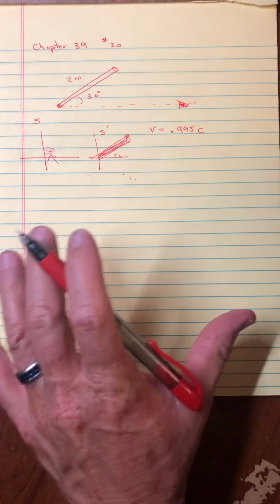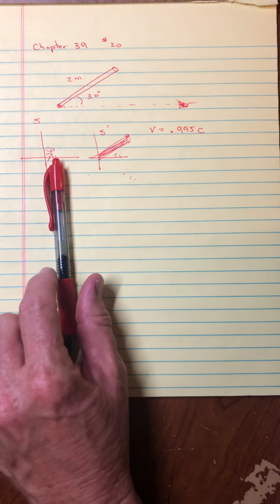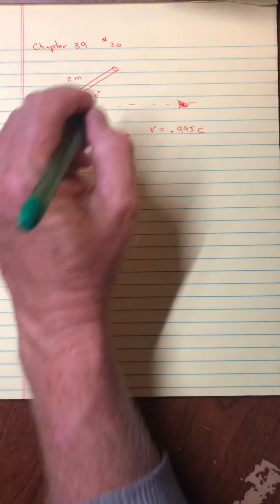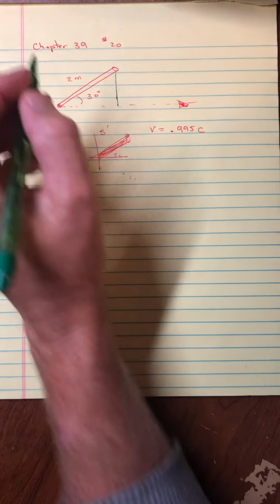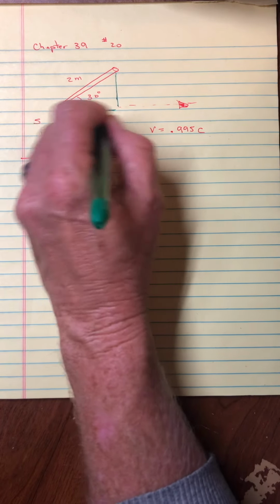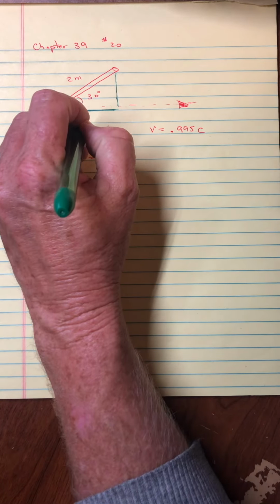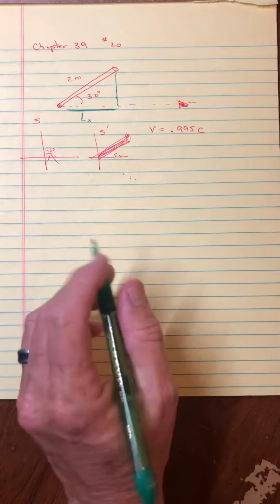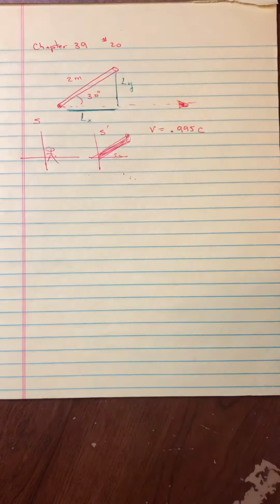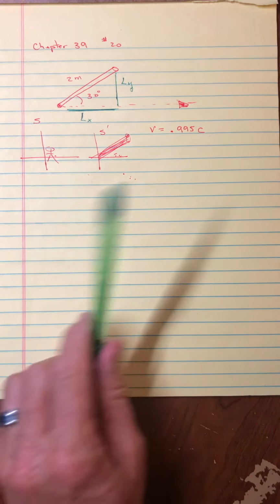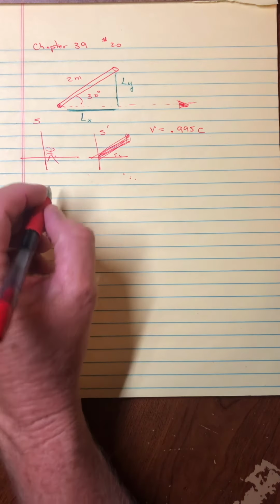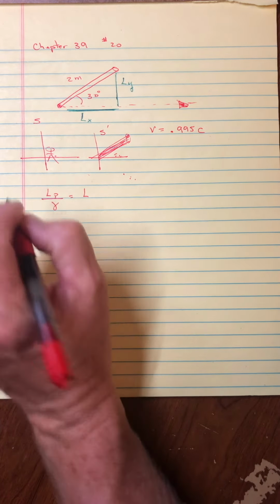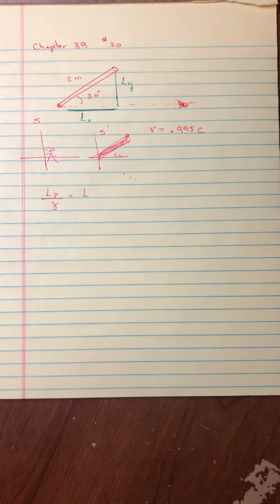Now, what makes this a little harder problem, maybe I'll add some color to it, is the fact that there is an angle associated with it. So there is what you might call an LX, the length of the rod in the X direction, the direction it's moving, and an LY, okay? I'm going to use the relationship that if you take the proper length and divide it by a factor of gamma, you get your observed length in a moving reference frame.